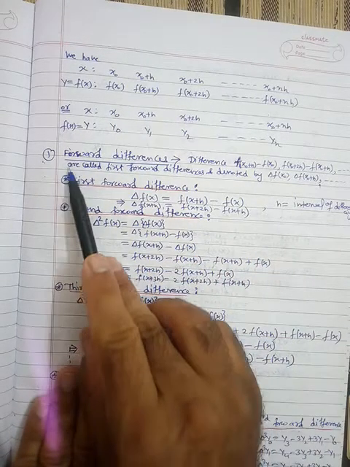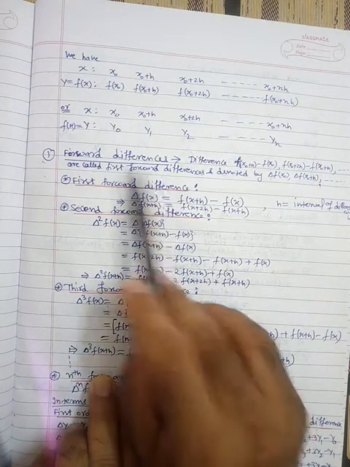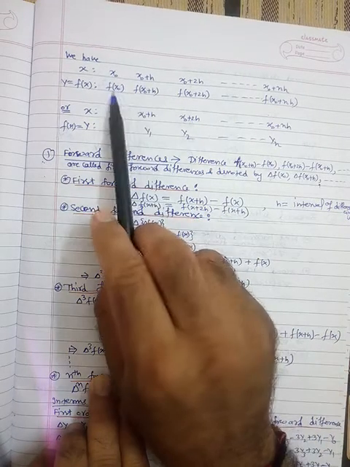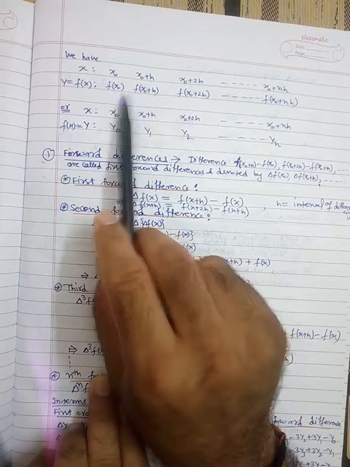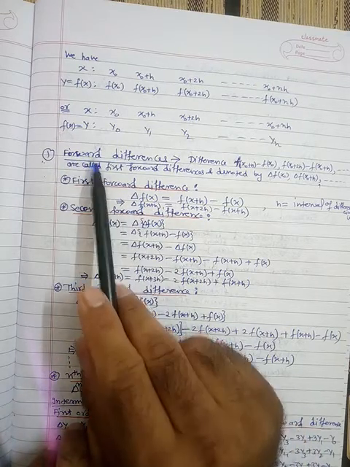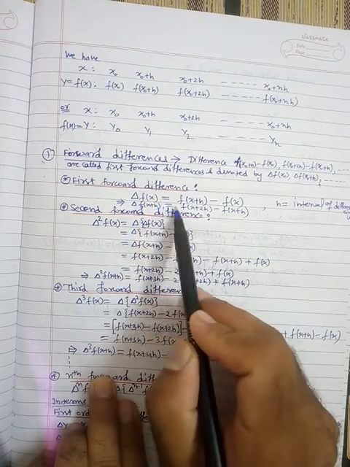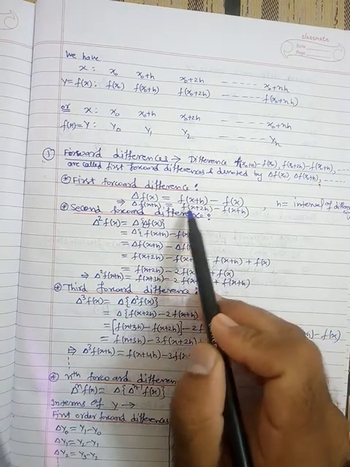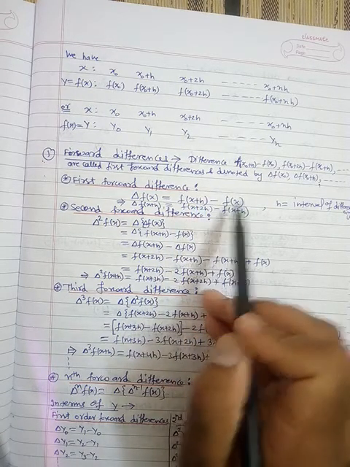So now what is forward difference? Forward difference means the difference between the next data and the previous data. Just find out the difference between two consecutive values. This is called the first forward difference. And since we denote forward difference with the help of delta, delta f of x is equal to nothing but the next value of f, that means f at x plus h, minus the previous value f of x.